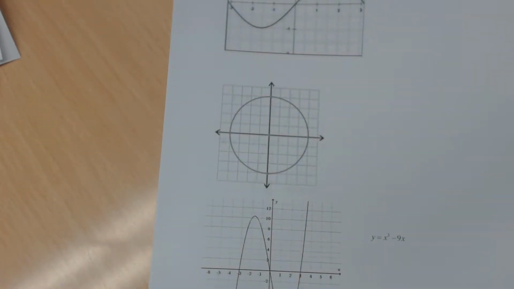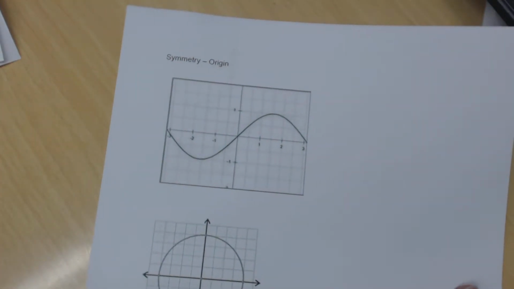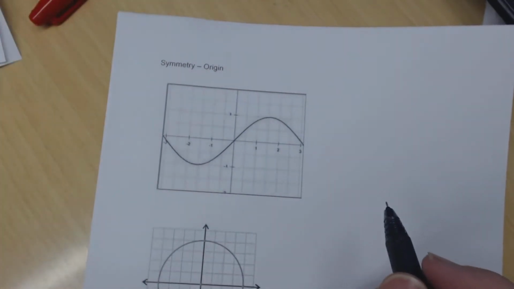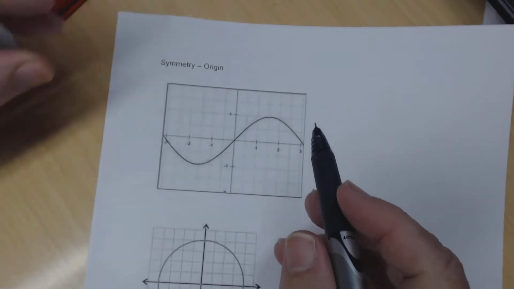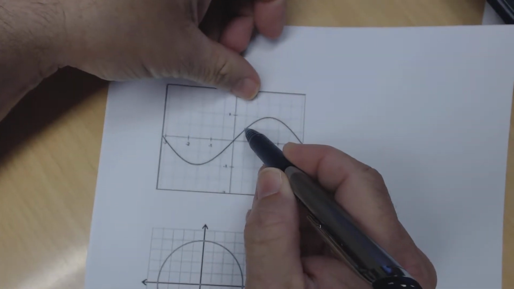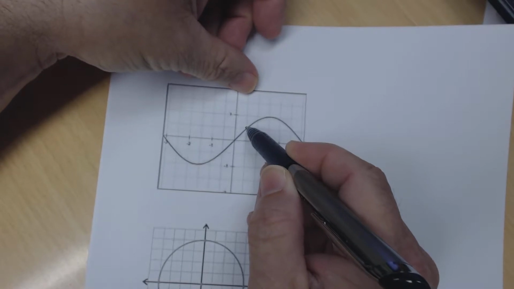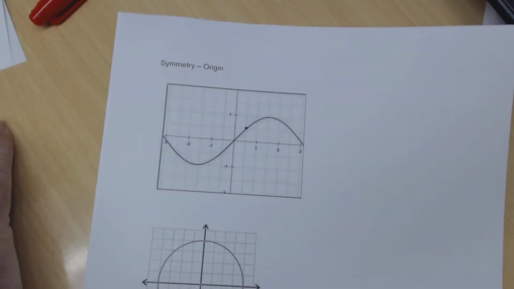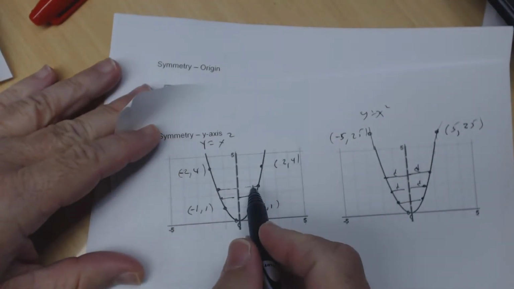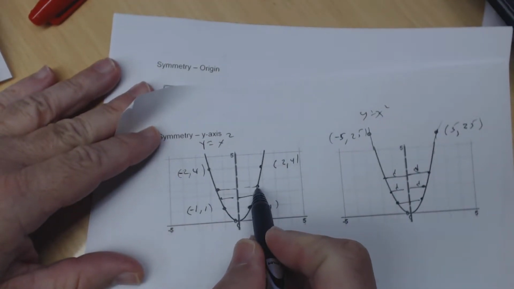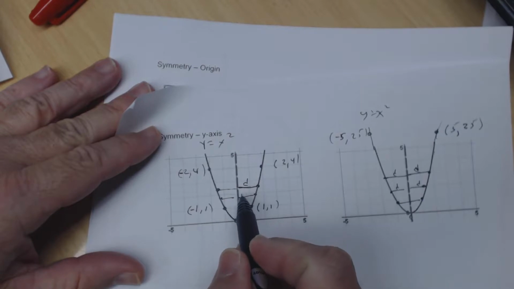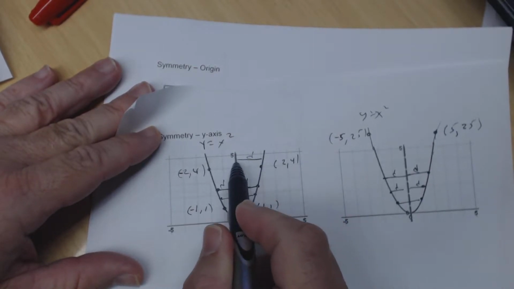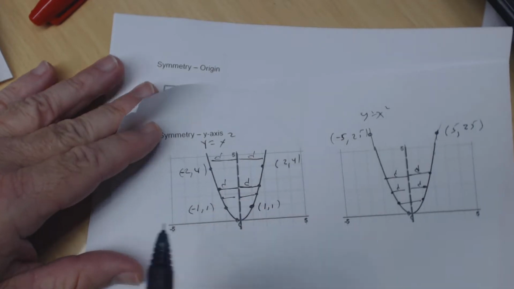All right, now the origin. Notice the origin. This graph is symmetric about the origin. What we mean by the fact that it's symmetric about the origin is this. If I take this point here and go through the origin, a straight distance through the origin. Remember when we talked about symmetry with respect to the y-axis, I talked about distances. So this distance here has to be the same as that distance here. This distance here has to be the same as that distance here.